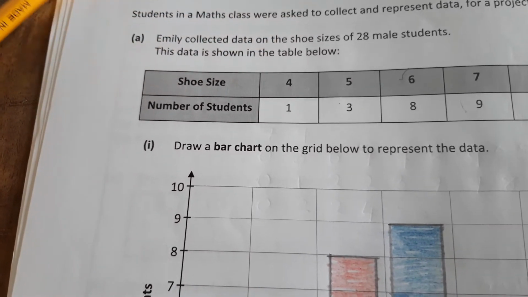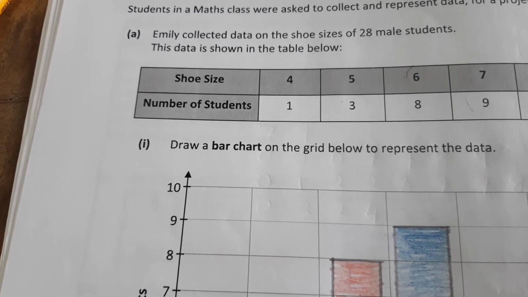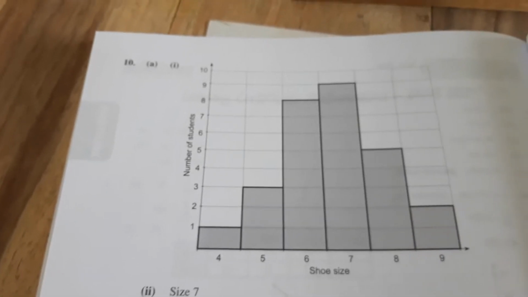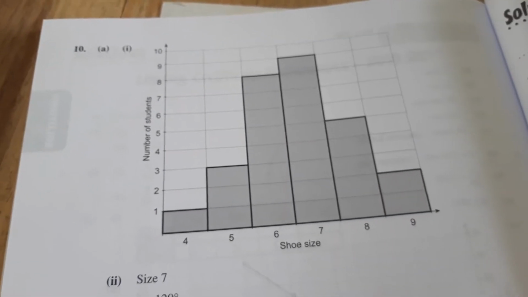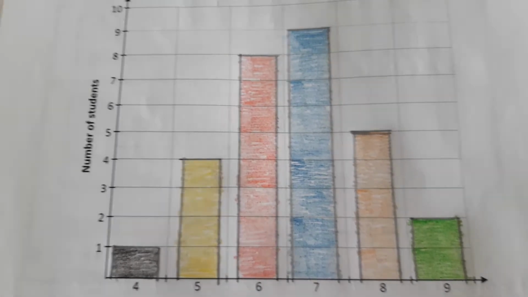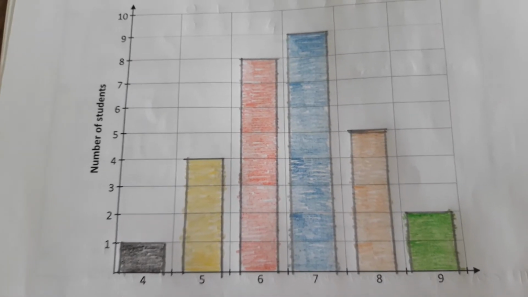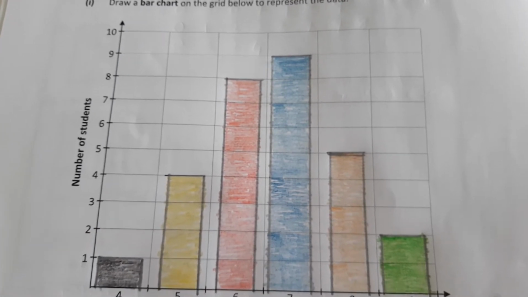Now, if some of you are working out of the papers and you have the solutions, this is the solution in the paper. I don't recommend you do the bar chart that way. That looks too much like a histogram. When you're doing a bar chart, it should be like this. The bars should be separate. They should not be joined together. When they're joined together, that's a histogram, and you're asked to draw a bar chart.